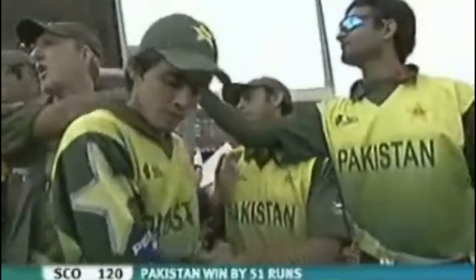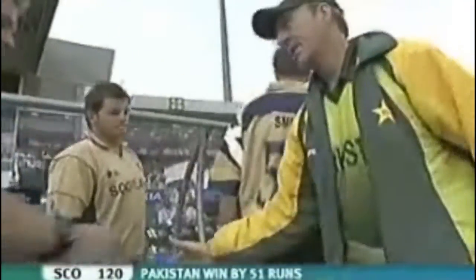Cleaned him up again. Scotland all out 120. Losing the match by 51 runs. They've done well to restrict Pakistan to 171. But their batting was disappointing. Yes, it's a convincing win for the Pakistanis. They looked a bit rusty when they were batting, but the bowlers made it up. Really bowled well, defended a small target.